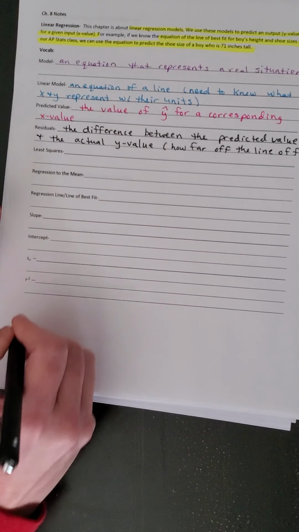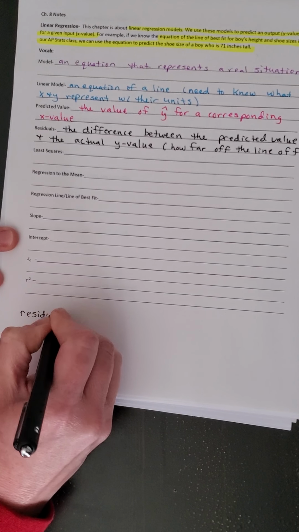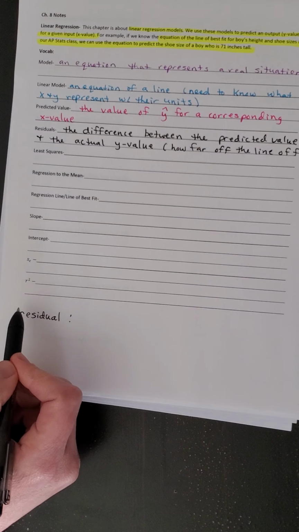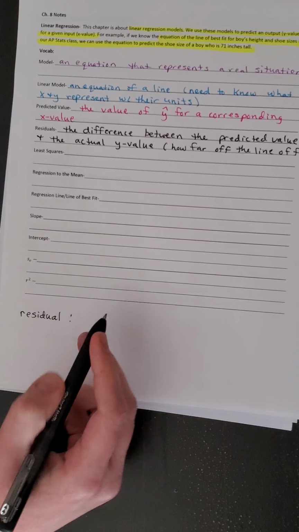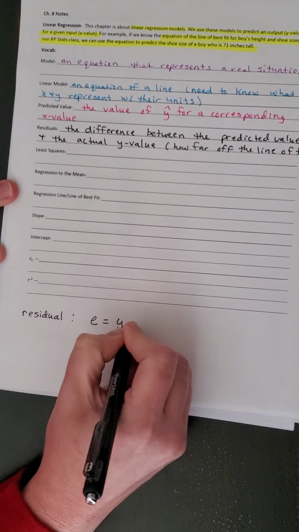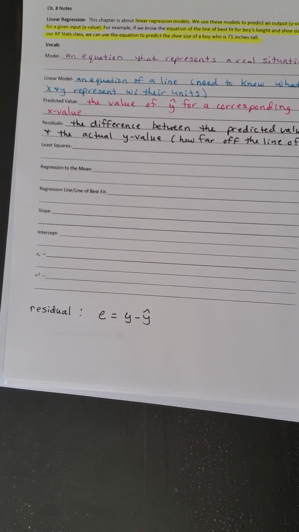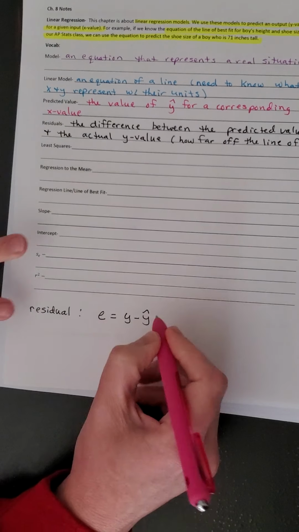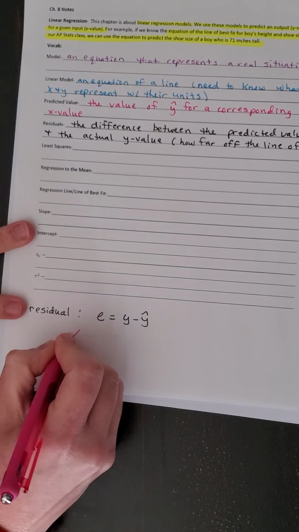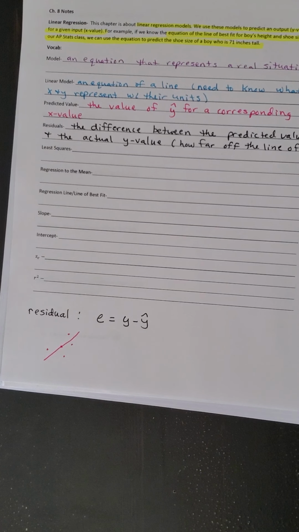There's an equation for it, so I'm going to do that down here to find your residuals. They don't call it R because they use R for the correlation. So they actually call it E for error. So E equals y minus y hat. So let's talk about that for just a second. So let's just say that here's our line of fit, and we're right above or below, or maybe even on the line of fit, right?